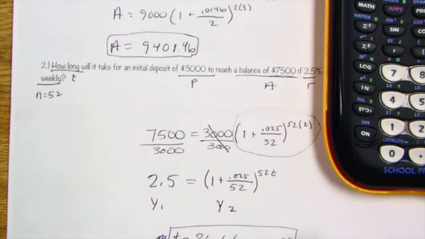Okay. Please, if you have any questions, let me know. If there was a lot there with compound interest and exponential equations and solving or estimating these solutions, let me know. Thanks.